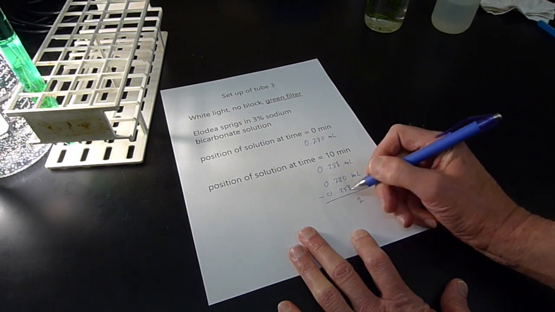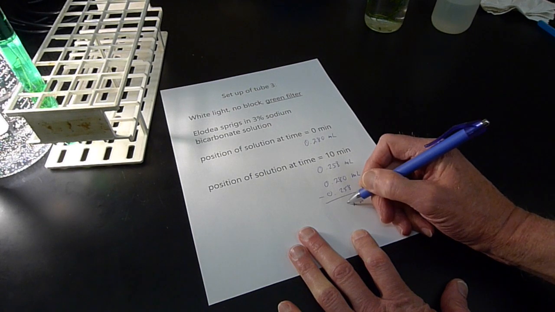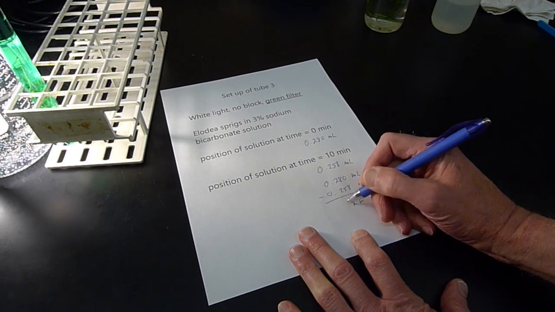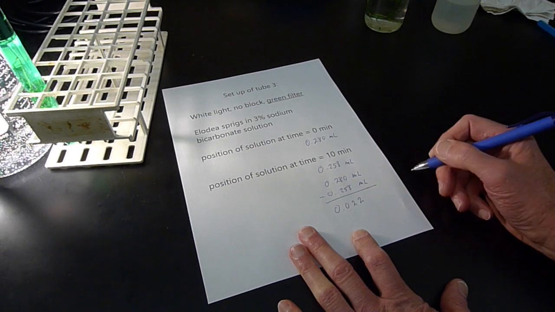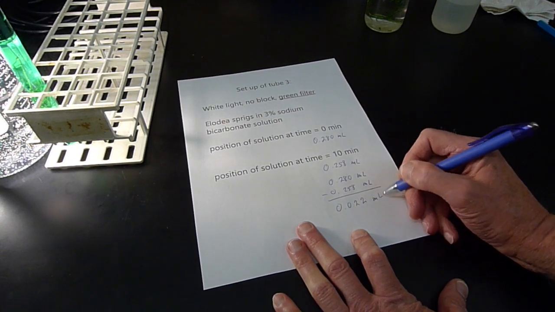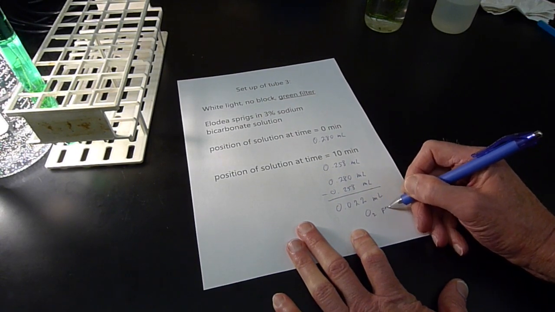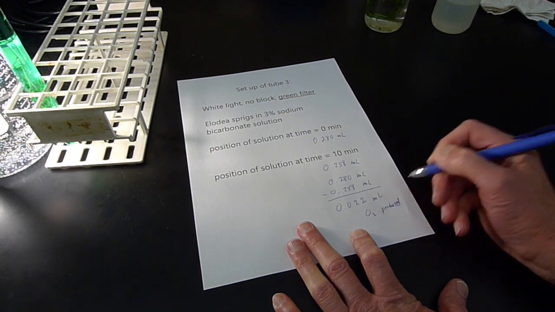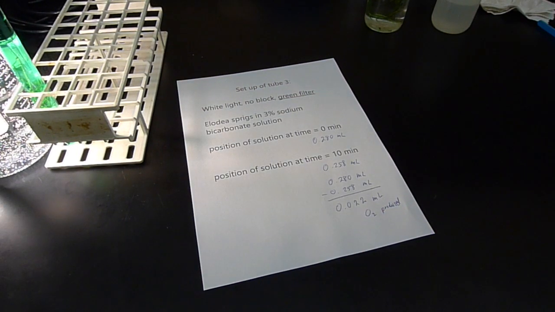So this is 220. So 0.22 milliliters of oxygen. This is oxygen produced, or at least that's the gas that's ended up being produced. So again, I have this all summarized for you on a separate document.